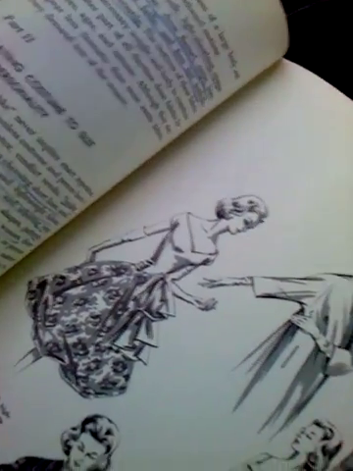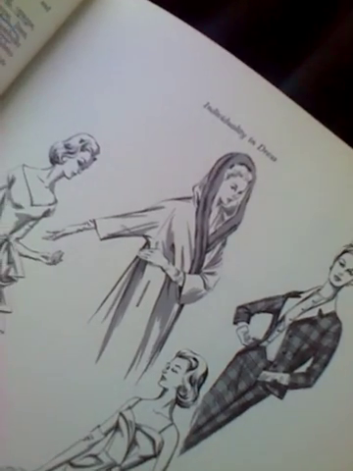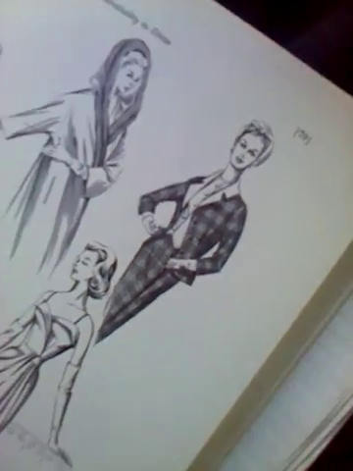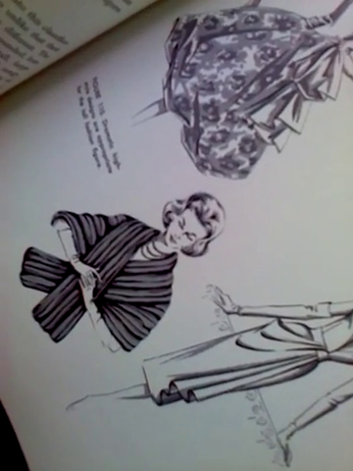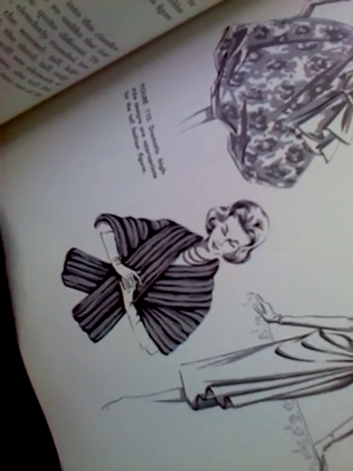So these are showing the different textures. Dramatic designs.